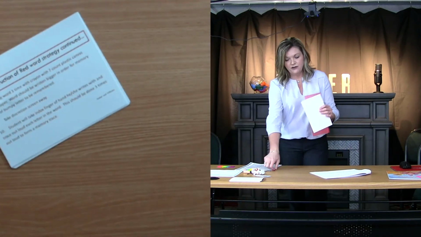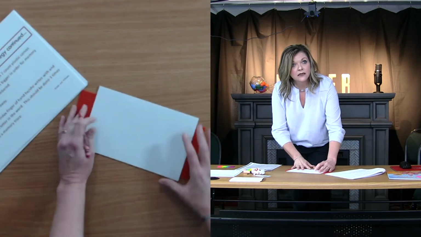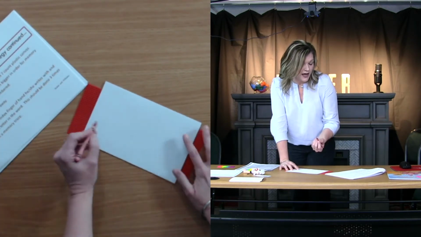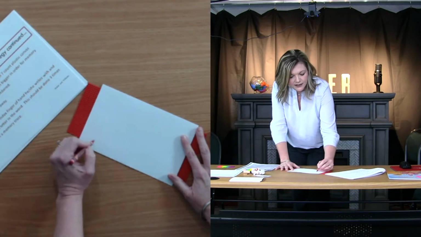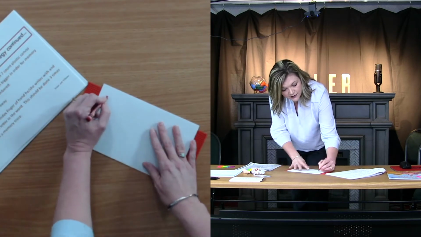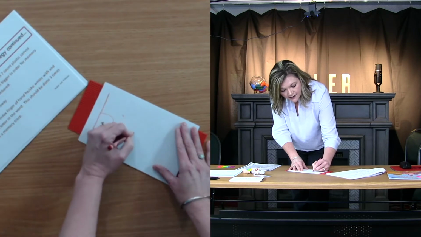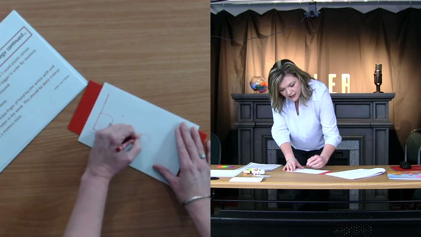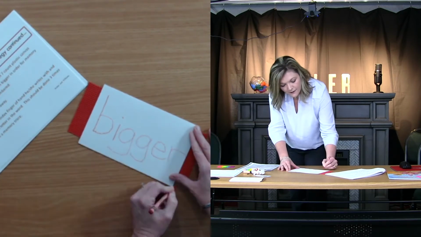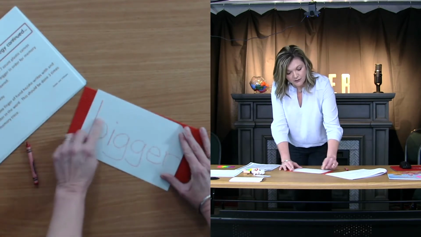You're going to put your paper on top of the screen and get your crayon, and as you write it, you're going to say each letter out loud. You want them to write it big so that they can get that memory trace. So you're going to write it: B, I, G, G, E, R, bigger.